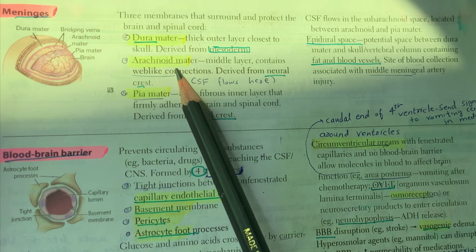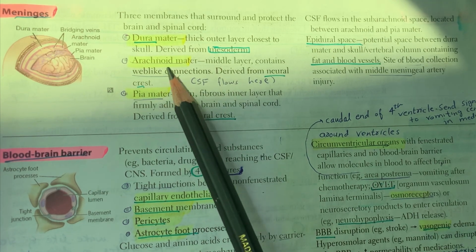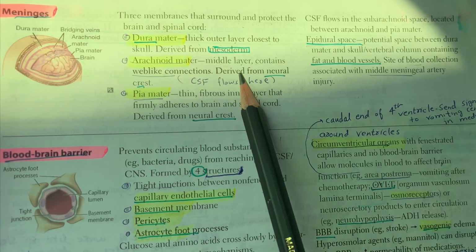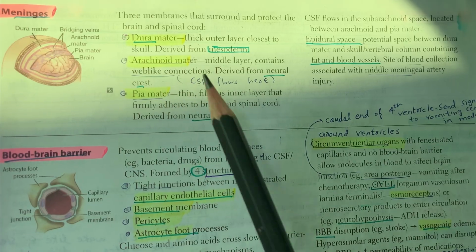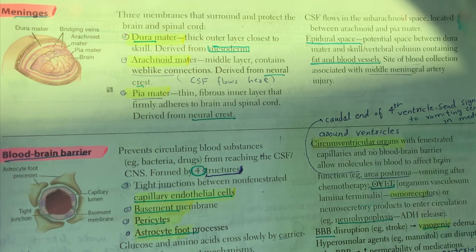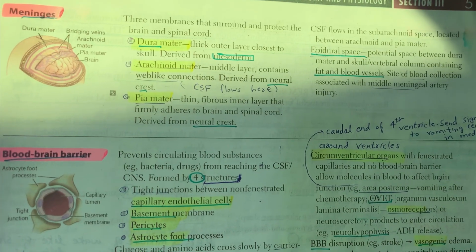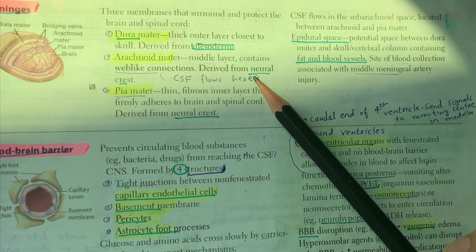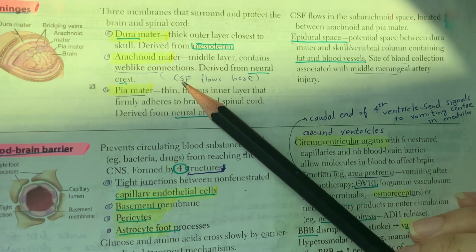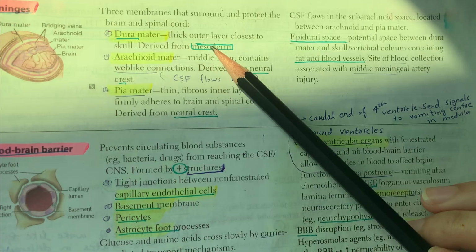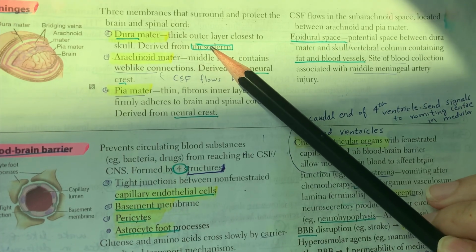Next we have arachnoid mater. It is the middle layer, it contains web-like connections, and it is derived from neural crest. But what is important is that CSF flows in your arachnoid mater. All right. So arachnoid is derived from the neural crest because CSF flows from here. Dura mater is just for protection, so muscle, mesoderm, spleen, they're all derived from mesoderm as well.